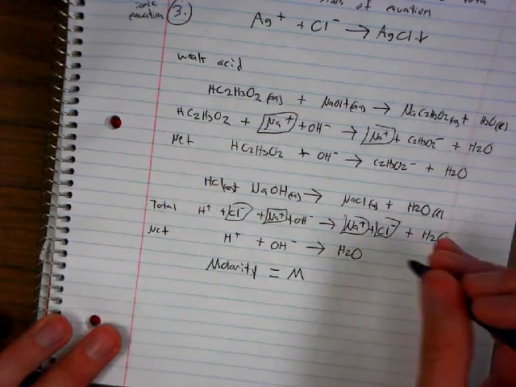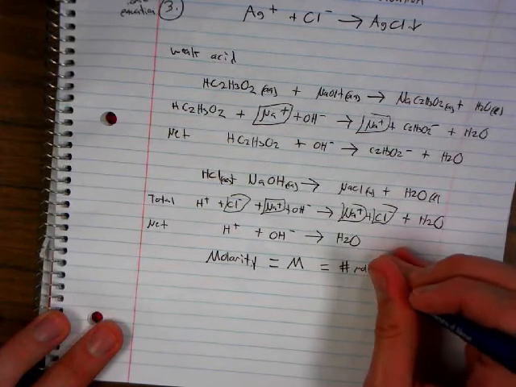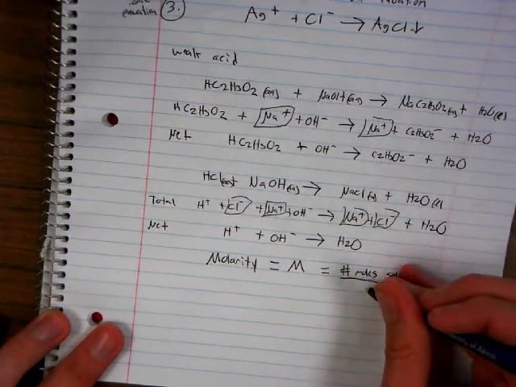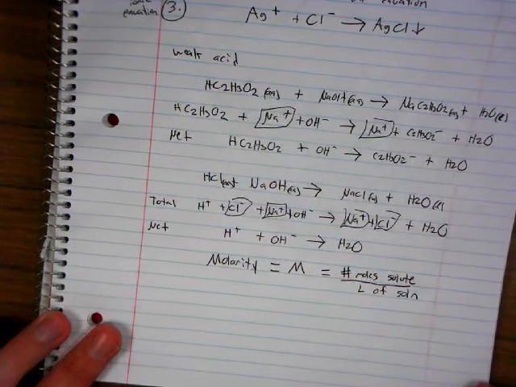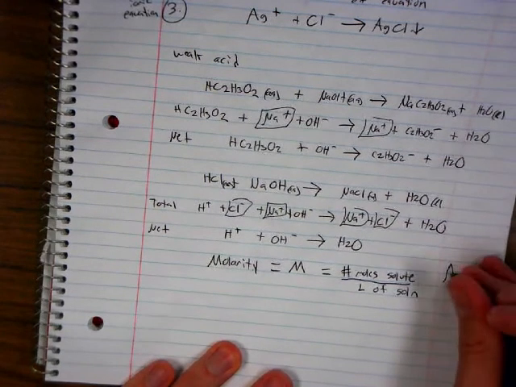Last thing I want to do, well, a couple more things we can do, is define molarity. So molarity, M-O-L-A-R-I-T-Y, is symbolized by a capital letter M, because lowercase m is mass.